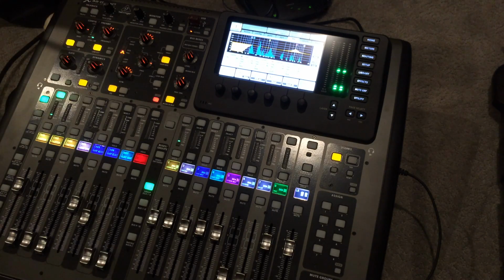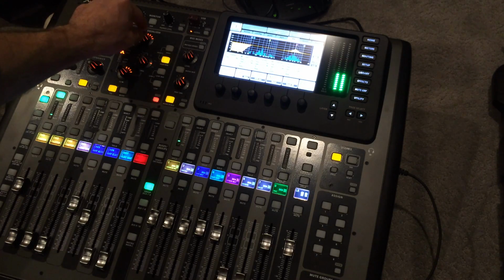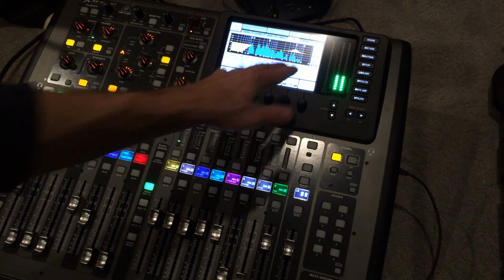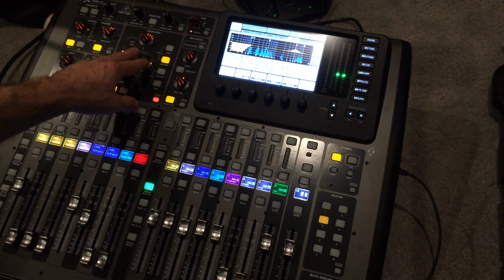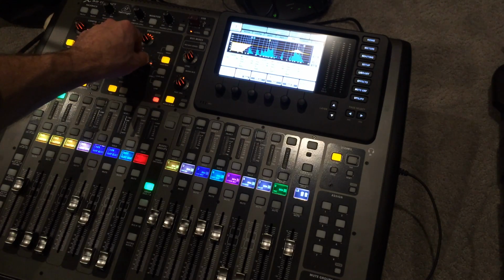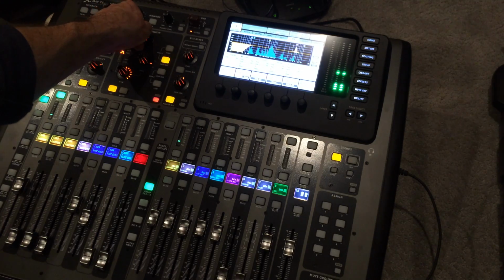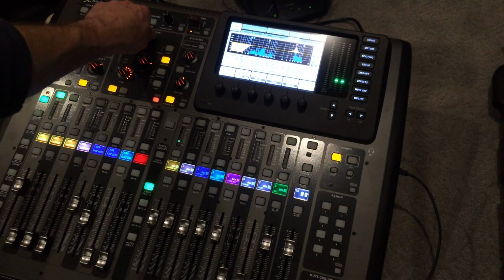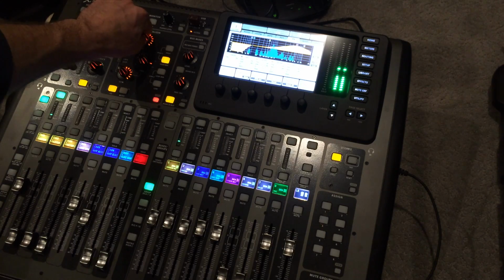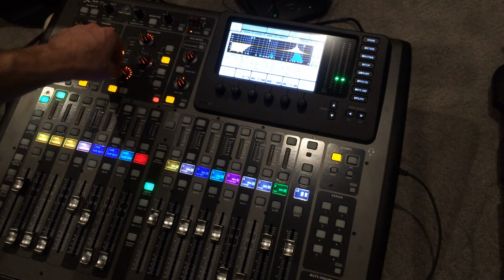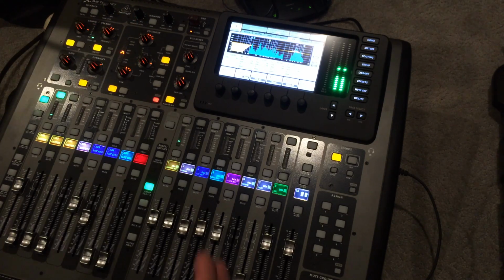Okay, and then I also have control over the Q, and the Q is the bandwidth, or the number of frequencies that my selection affects. So I can tighten this up and make it affect only a small number of frequencies, or I can make it really wide with a really small Q, and it'll affect a lot of frequencies. So that gives us a little bit more control over the sound itself, being able to eliminate small problems and also accentuate certain things.